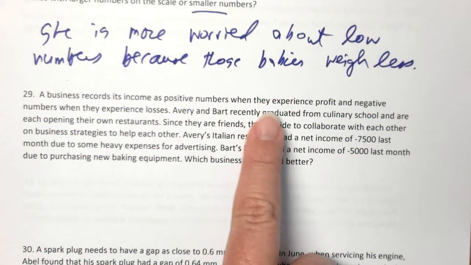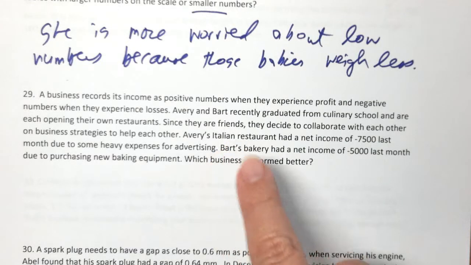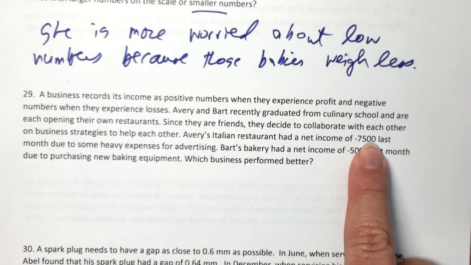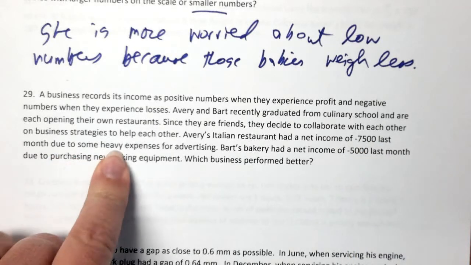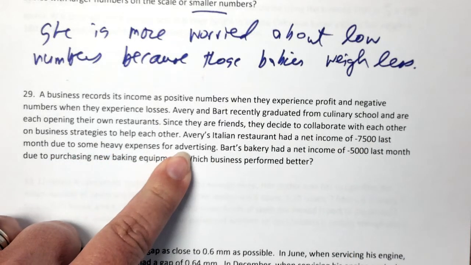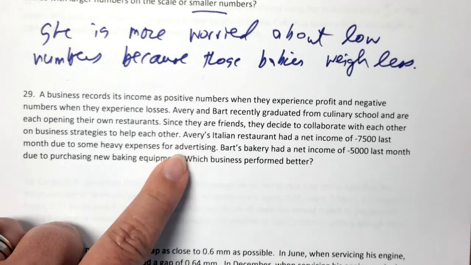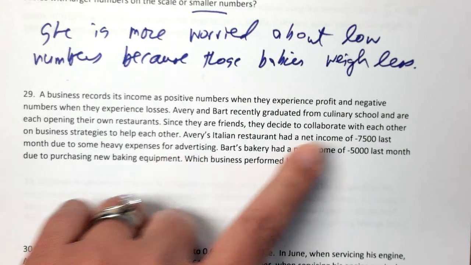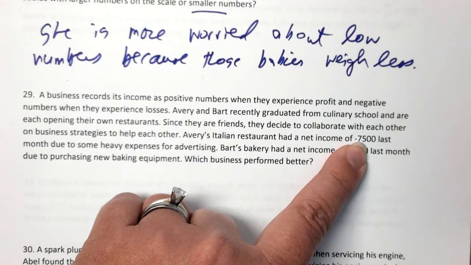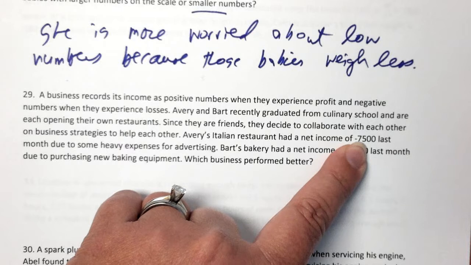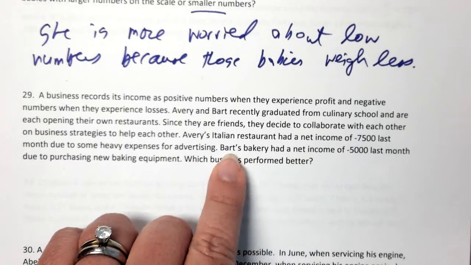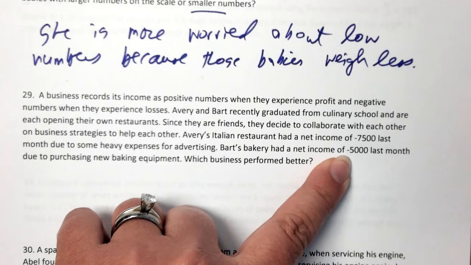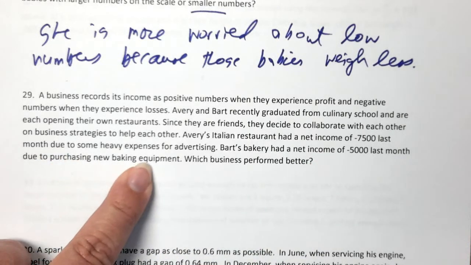Negative. Remember, negative meant they had a loss. So Avery's restaurant had a net income of negative $7,500 last month due to some heavy expenses for advertising. So he spent a bunch of money on advertising, and his income is negative $7,500. That means he lost $7,500. He spent $7,500 more than what he made. Bart's Bakery had a net income of negative $5,000 last month due to purchasing new baking equipment.